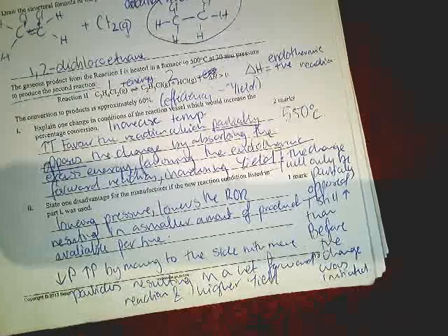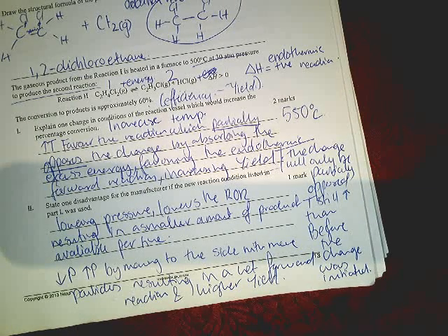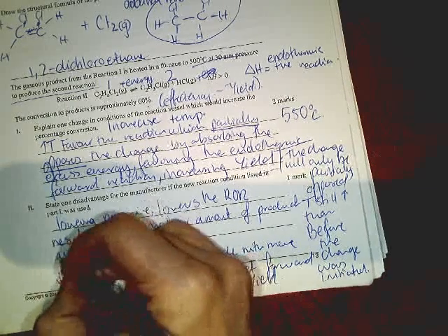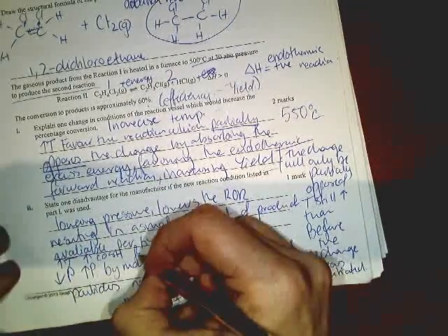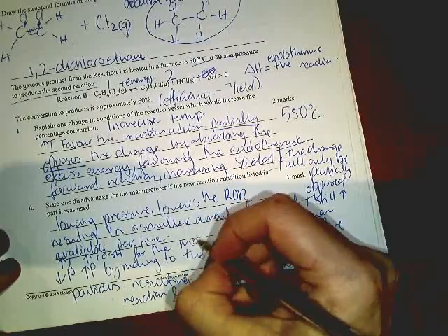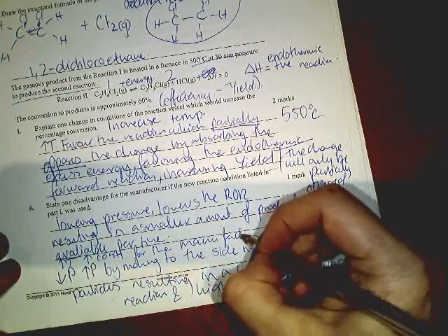Something you can say about temperature is whenever we increase the temperature, we actually increase cost. So increased temperature increases cost for the manufacturer.